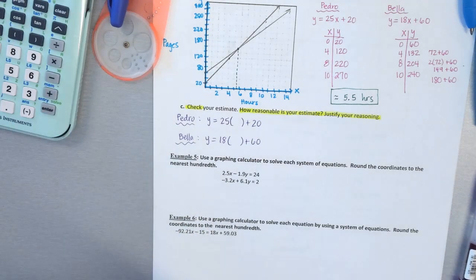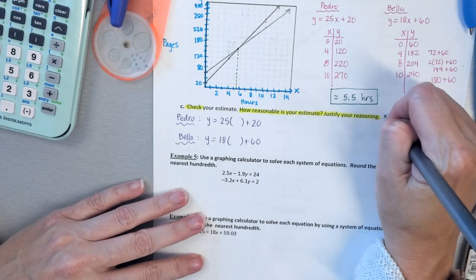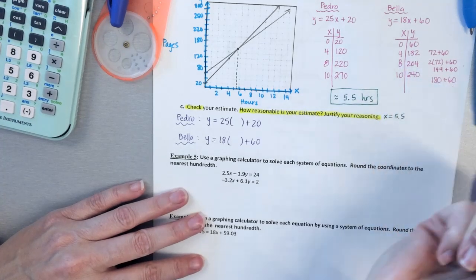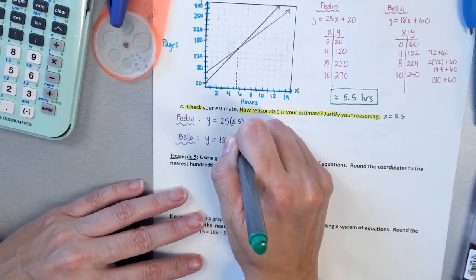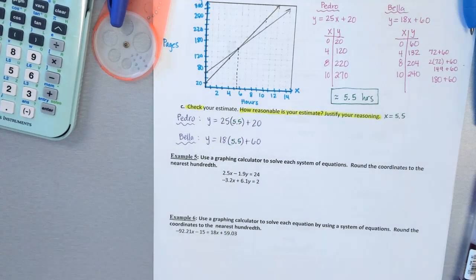All we have to do is plug in our estimate. So we had x was about 5.5. We're just going to plug that in. We're going to use our calculator to do so.